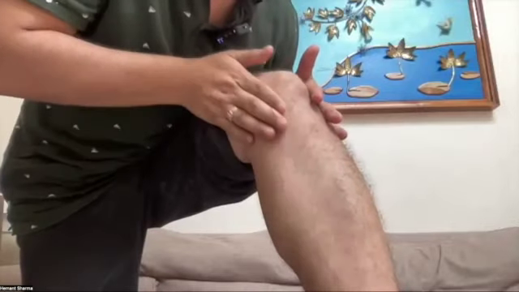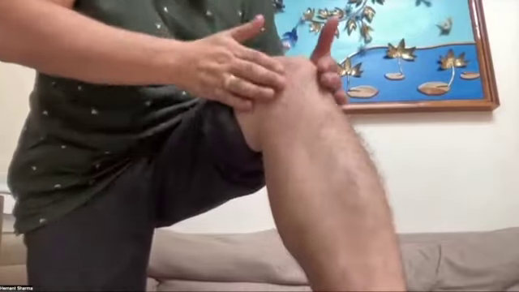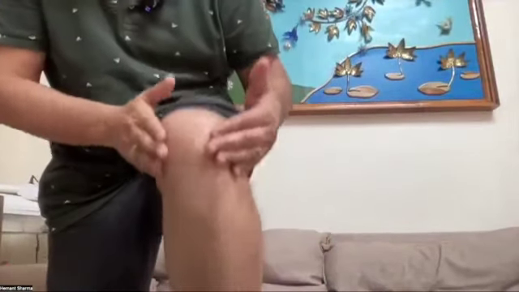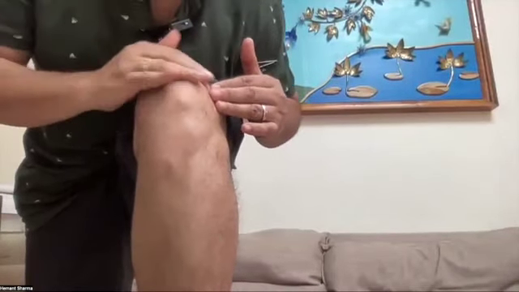On the inner side we have the yin meridian and on the outer side we have the yang meridian. We are talking about the inner side. Let's come to the knee. This is the medial side of the knee. This is the lateral side of the knee. This is the patella bone of the knee.